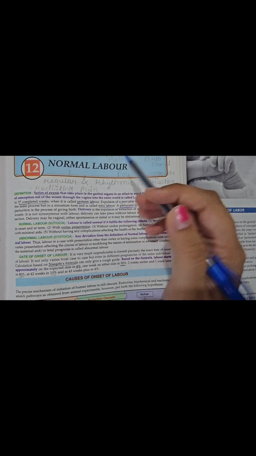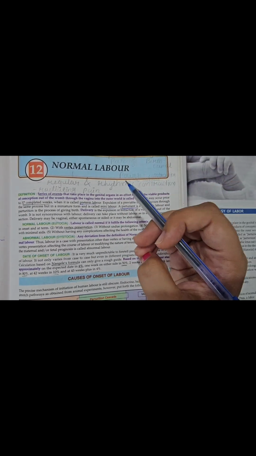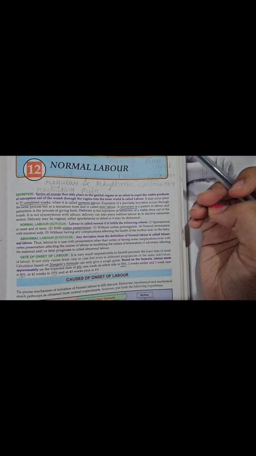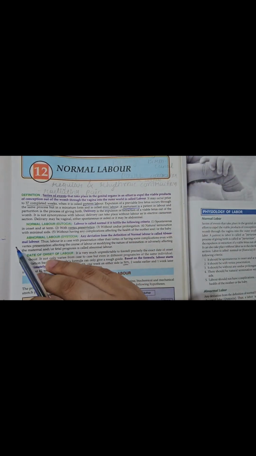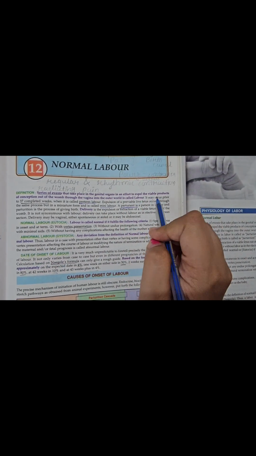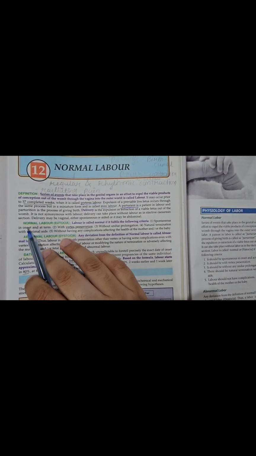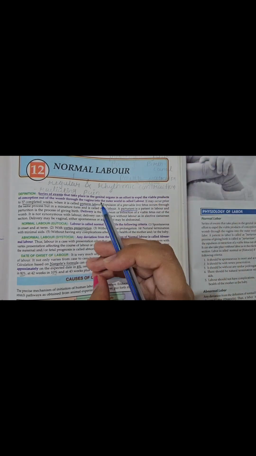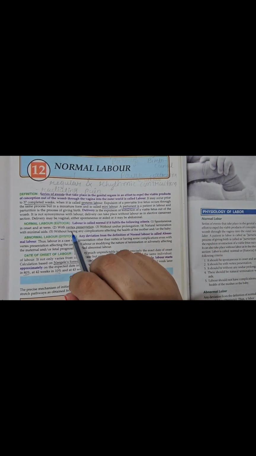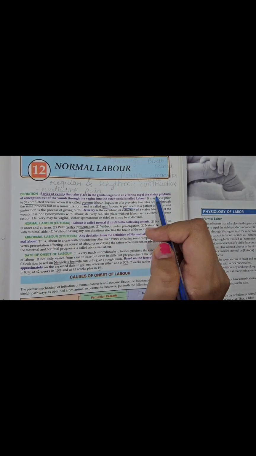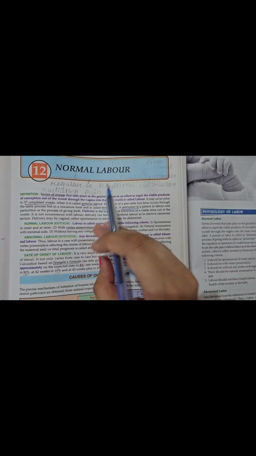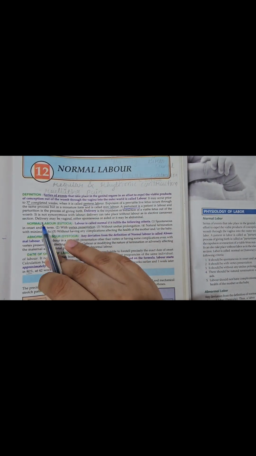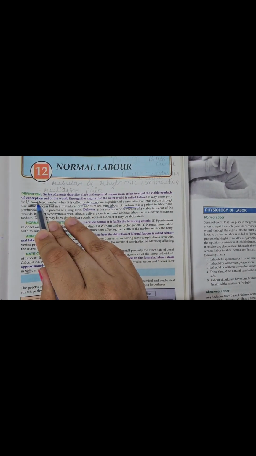In an effort, a power which is uterine contraction, cervical effacement, dilatation, first stage, which expels the viable product of conception. Expel out means push out viable products. Viable products means fetus. Viable means living. Fetus, umbilical cord and placenta. And conception means what?